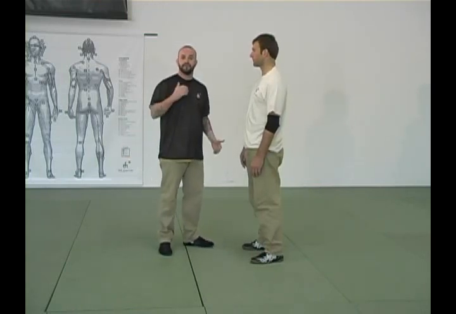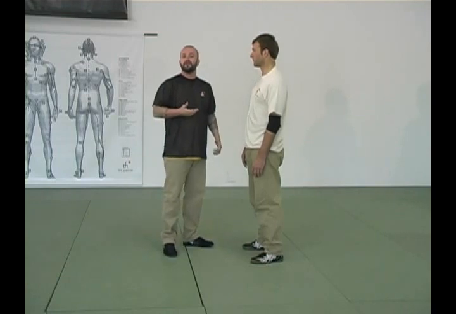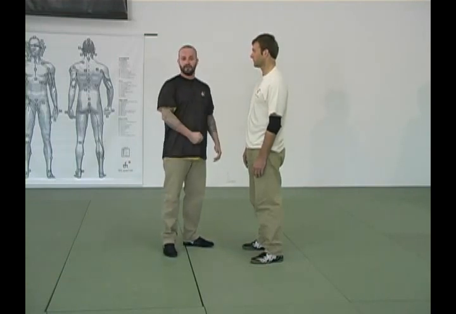The other nice thing about this is it reduces the number of strikes, really the amount of time that you need to drop your body weight on the guy.